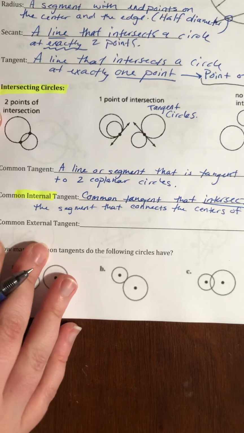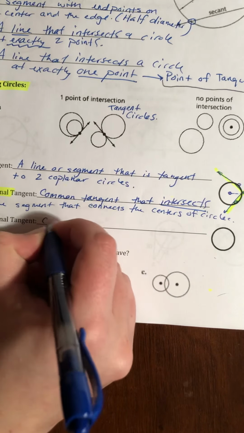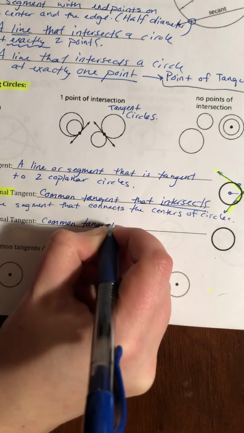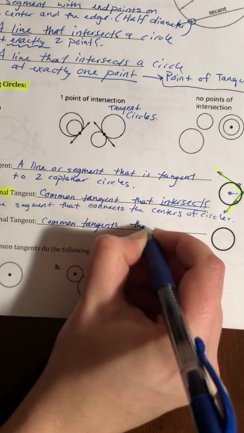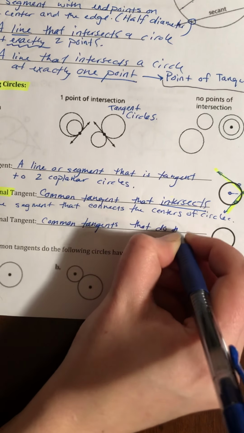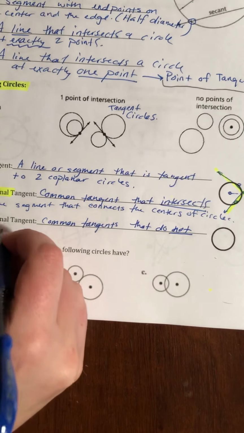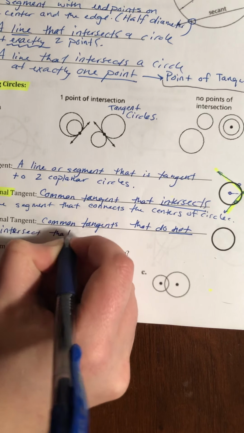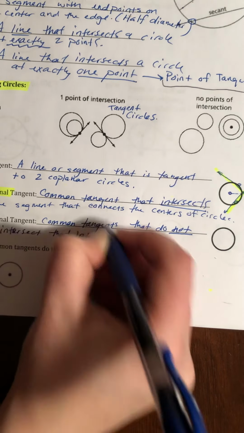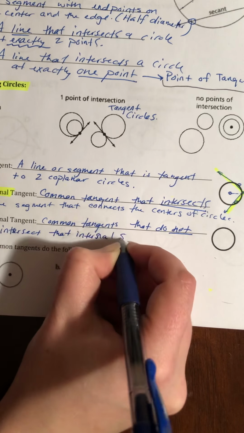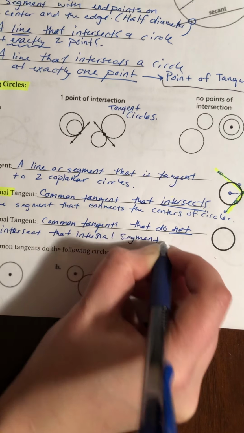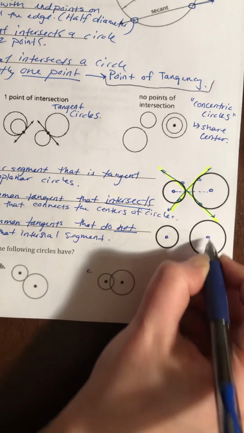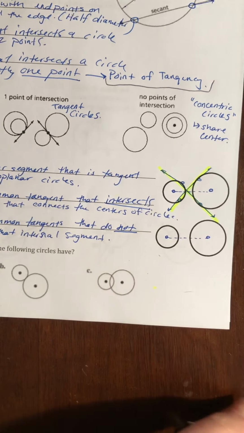And then you have your common external tangents, which are common tangents that do not intersect that internal segment. Okay, so let's say I have this invisible line.